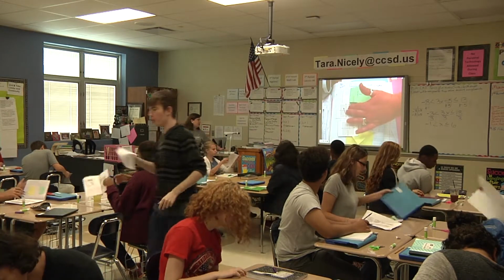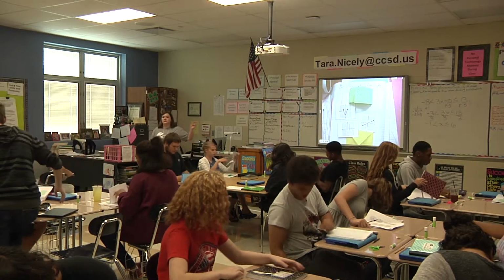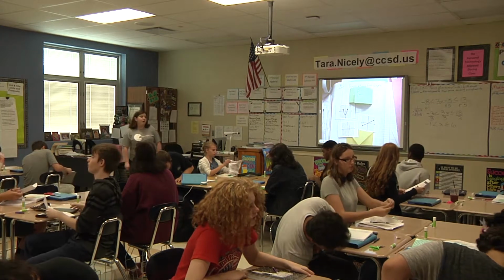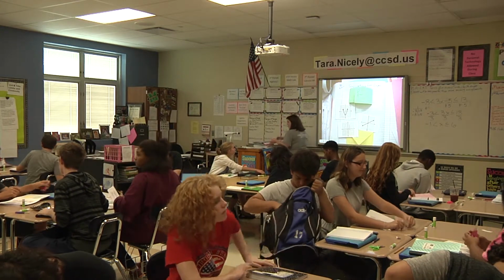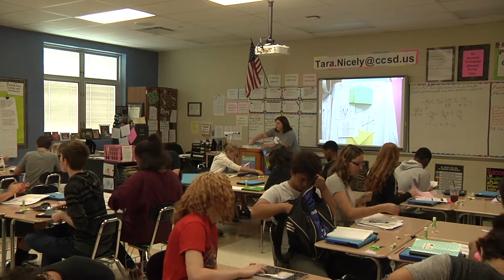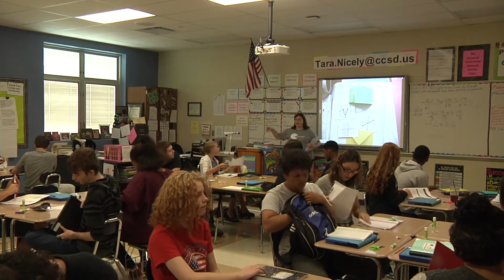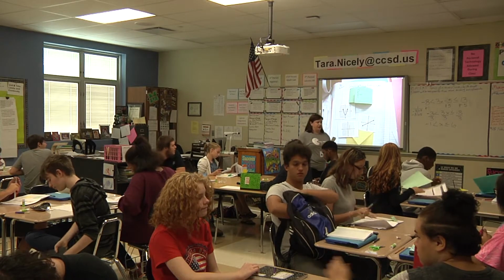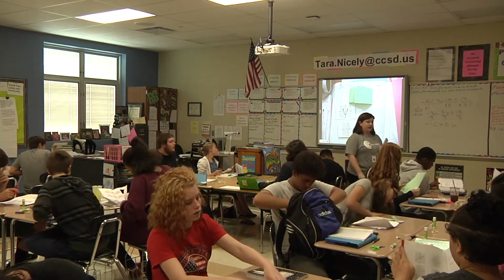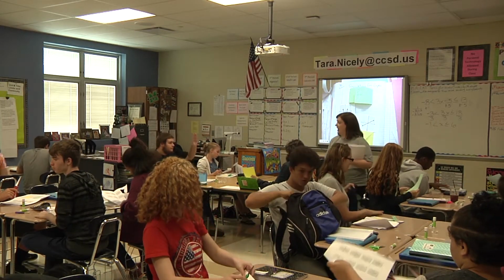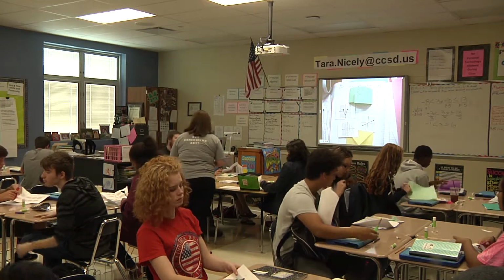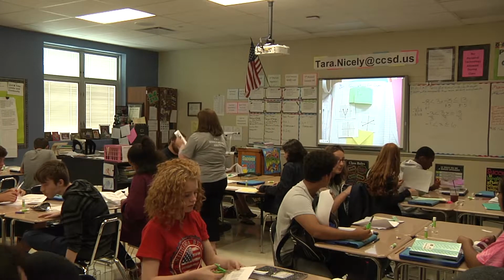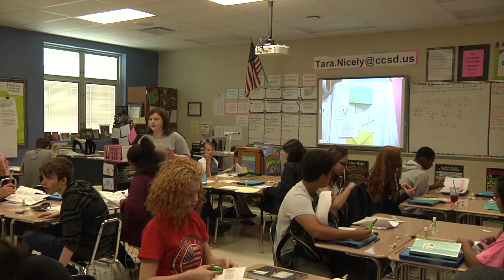We cut out the heart already. You should have scissors in your groups that you can share.